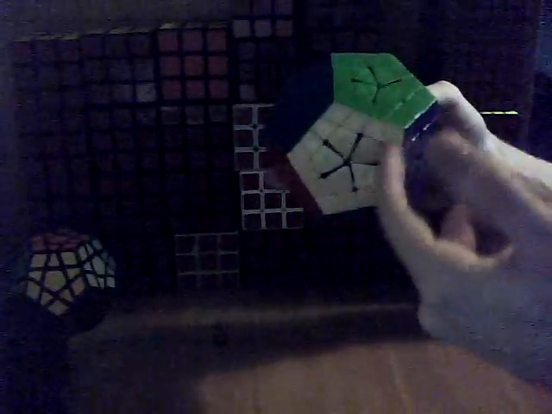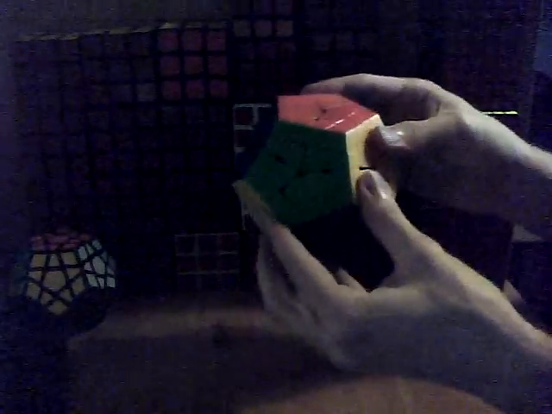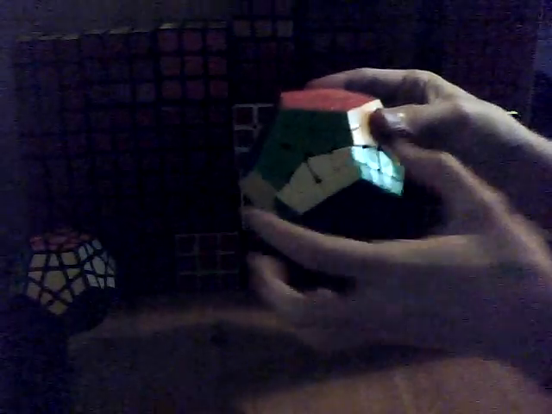Just turn like that, bring the target to here. Easy enough. This face here, let's go 1, 2, 3, 4, 5 or whatever around there. You bring it to this position, turn like that, and just insert like that.